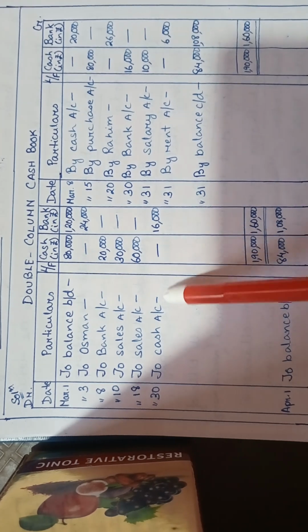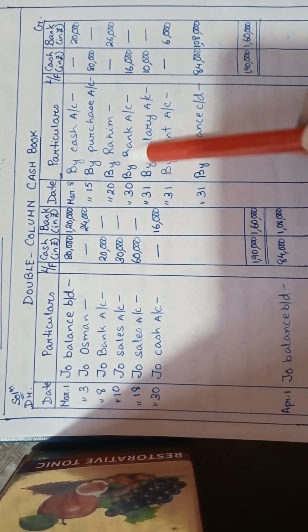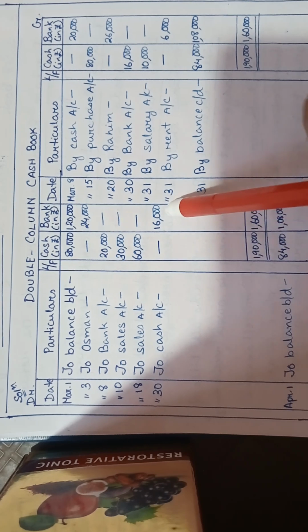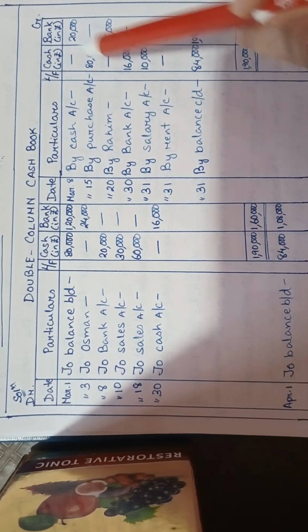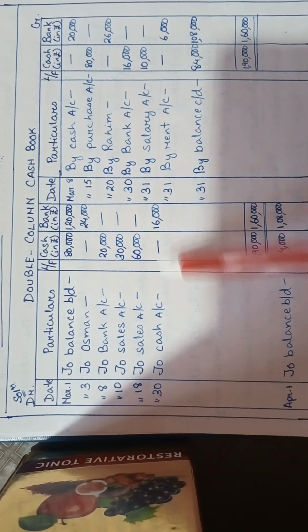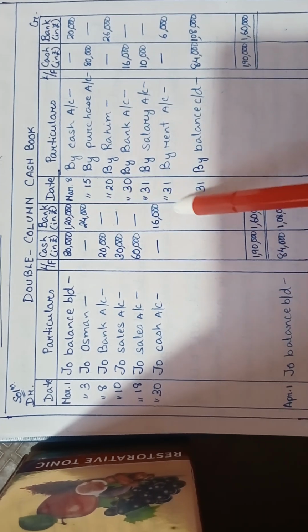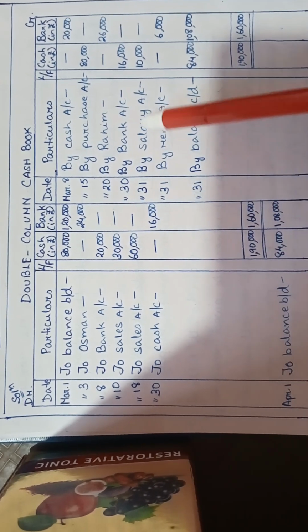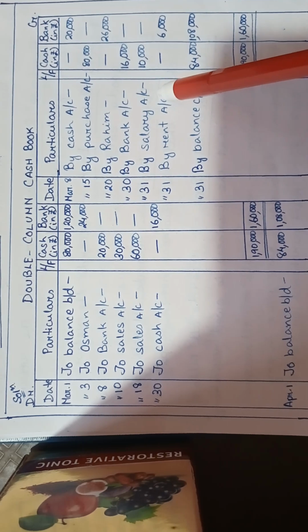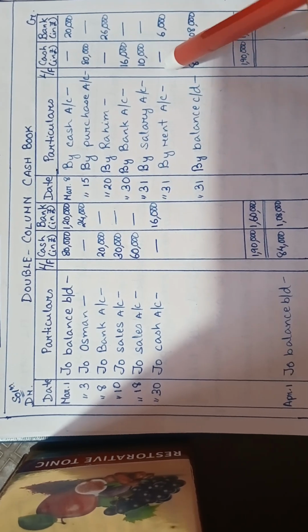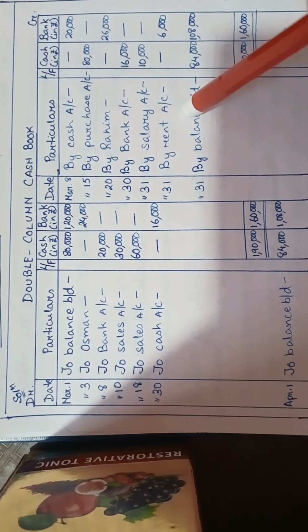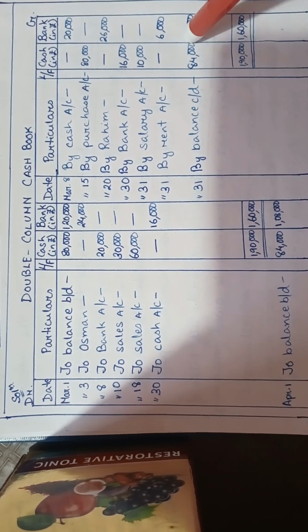Then again there is a contra entry. Bank account is debited to cash account. Bank account is debited, so you have to put the amount in the cash column. Cash account is credited, so you have to put the amount in the bank column. Then for salary payment in cash, you have to put the amount in the cash column. Rent payment by check, you have to put the amount in the bank column.